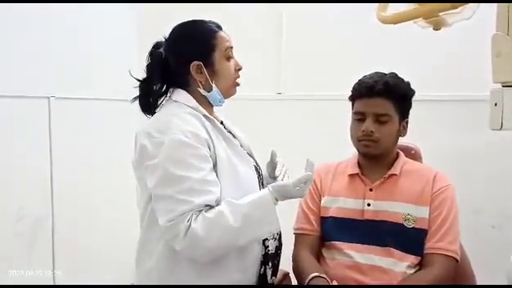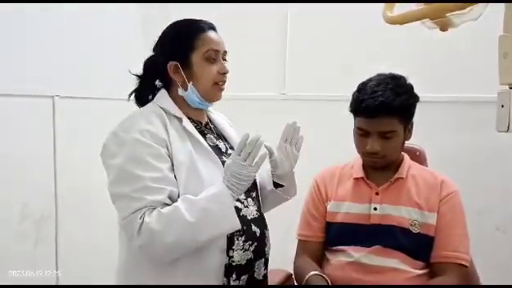TMJ. In the TMJ examination, we generally look for any deviation, or any clicking, popping, grinding or any type of noise in that particular TMJ region. TMJ is the temporomandibular joint. This is the only single type of joint present in the head and neck region, and it is present bilaterally in front of our ears.